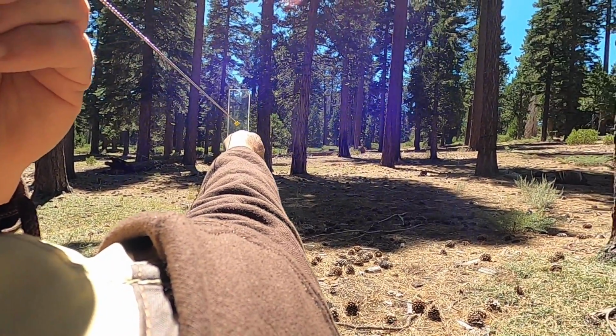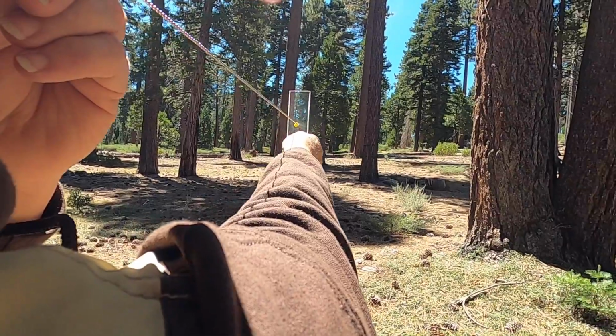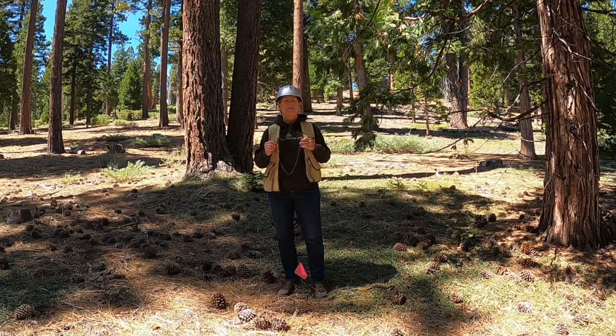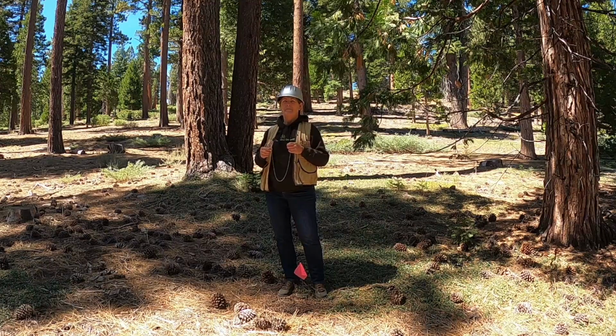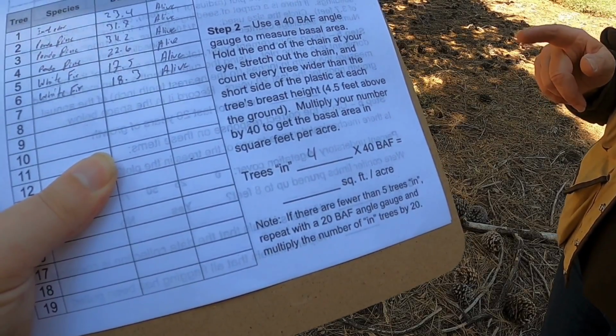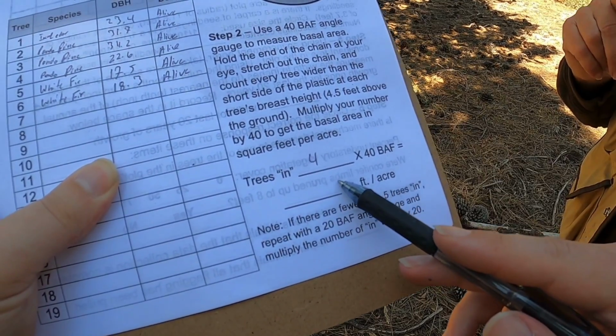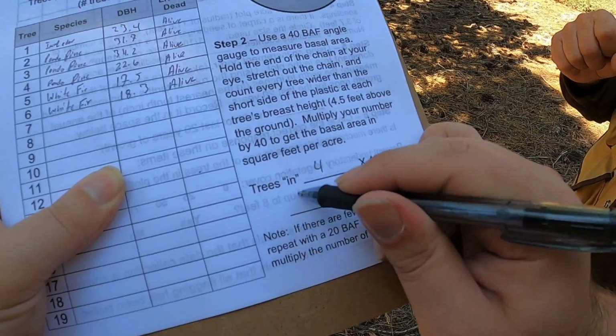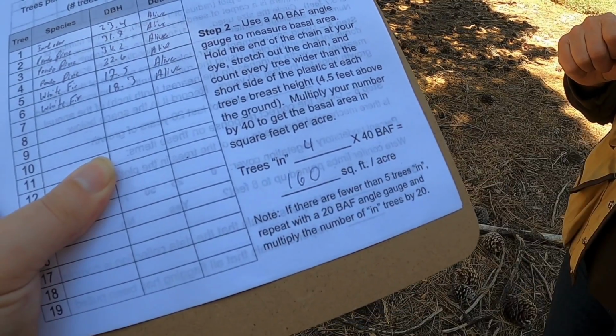I've swung my angle gauge and I've got the number 4. So Chris, 4 trees in for our basal area. 4 trees in for basal area. Okay, thank you. Now that we know we have 4 trees in, we can do the math. So 4 trees times 40 basal area factor is 160 square feet per acre. That is the basal area.